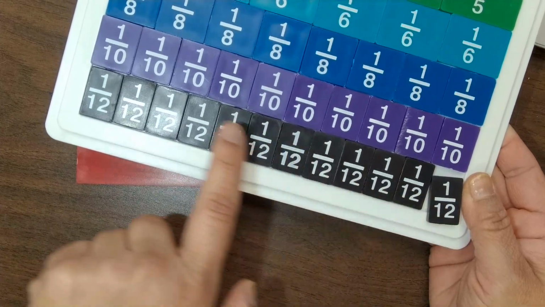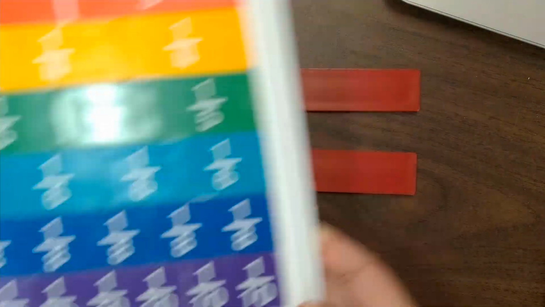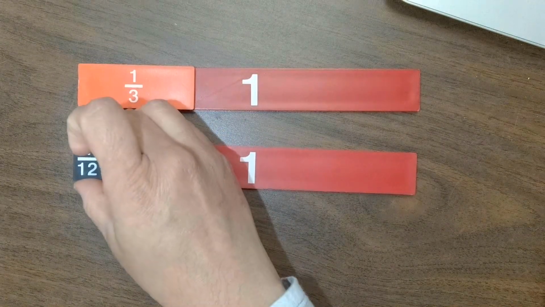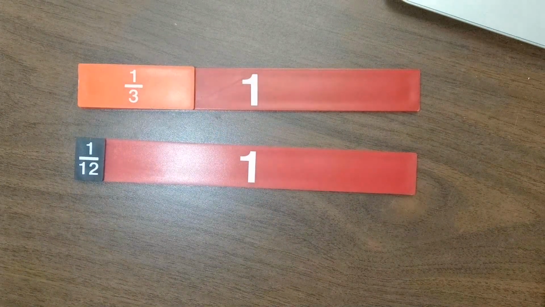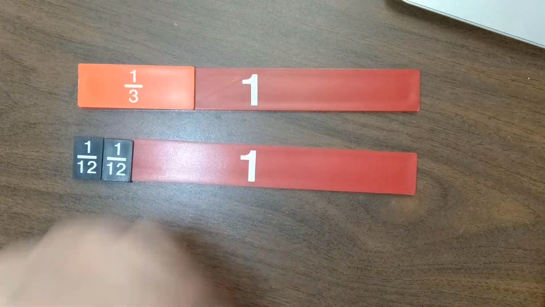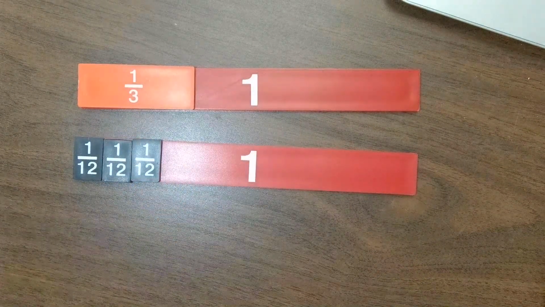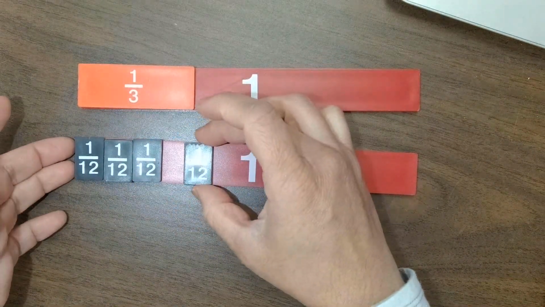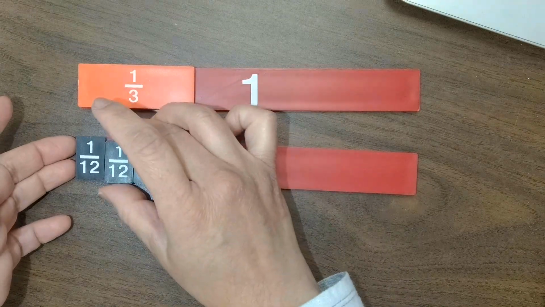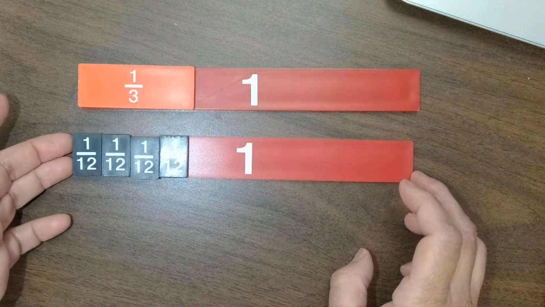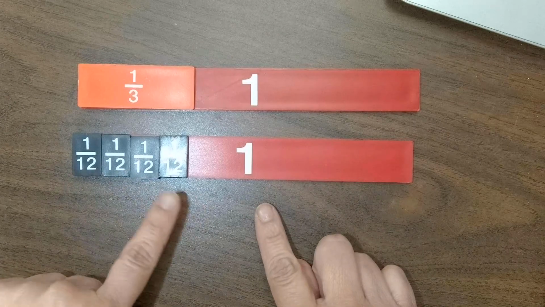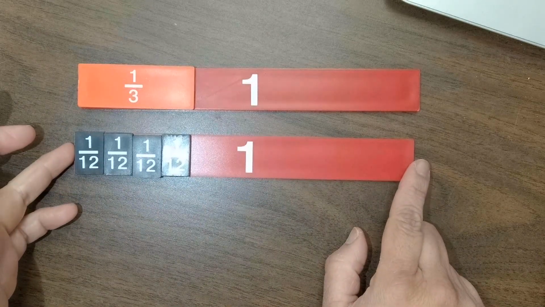There are 12 equal pieces that make up one whole. So let's see how many 12ths we need to equal 1/3. So how many 12ths equal 1/3? Well, we have 4 12ths that equal 1/3.